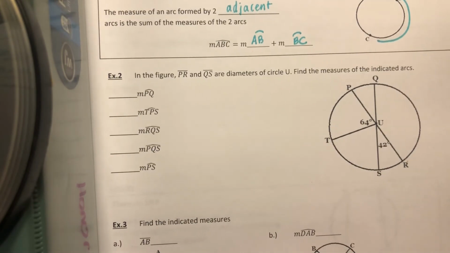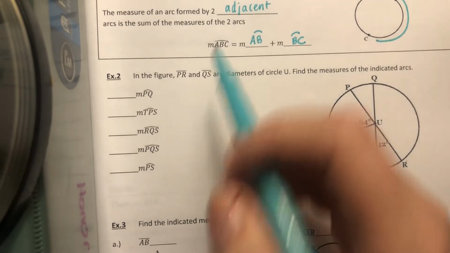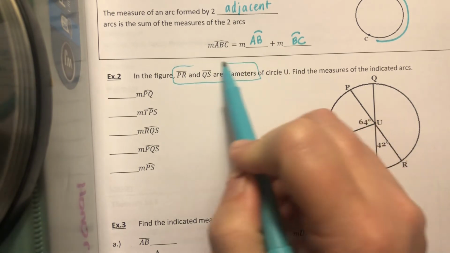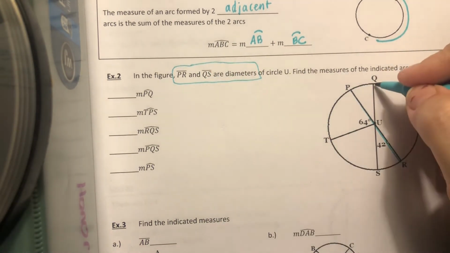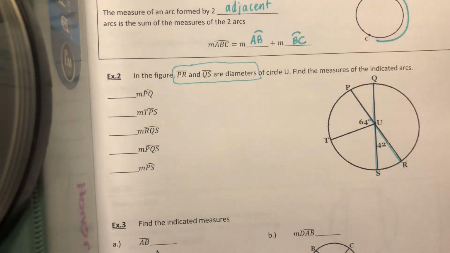Okay, so let's go down to this next figure. You've got to pay attention to this right here. These are diameters, so you really want to note that. That splits the circle in half. This also splits the circle in half. Okay, so they want us to start by finding this arc, PQ.